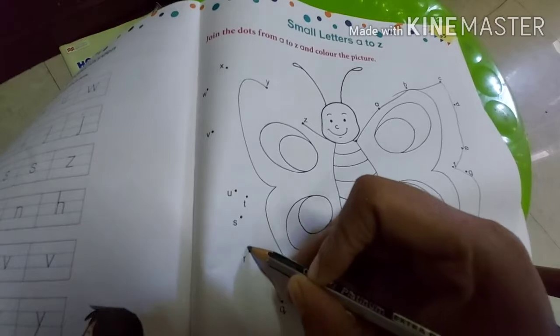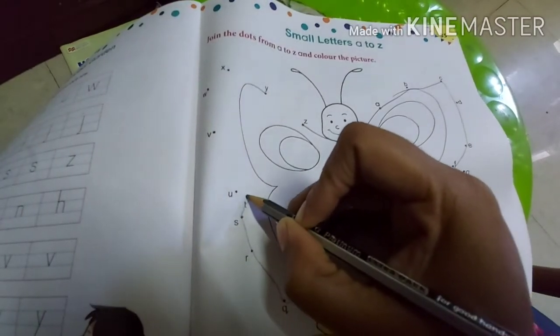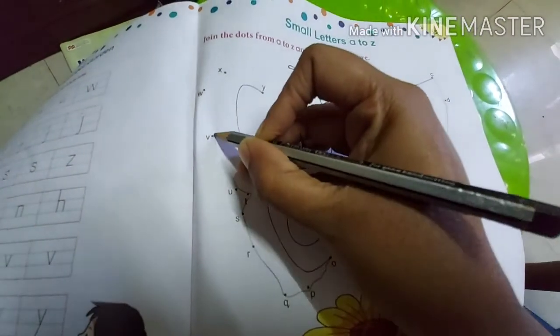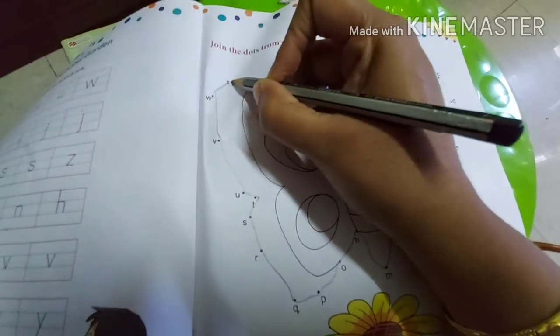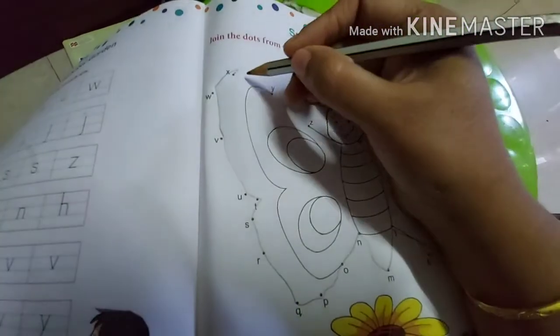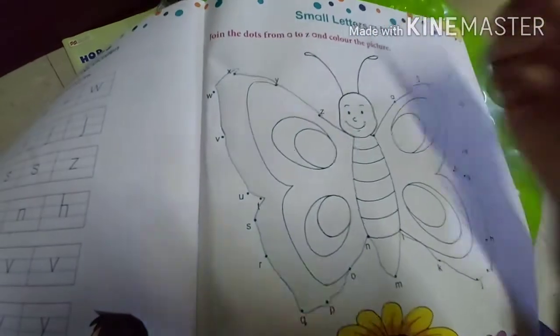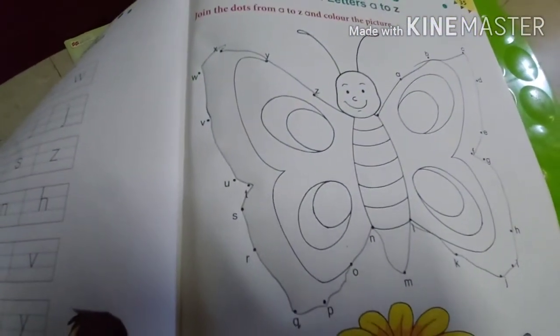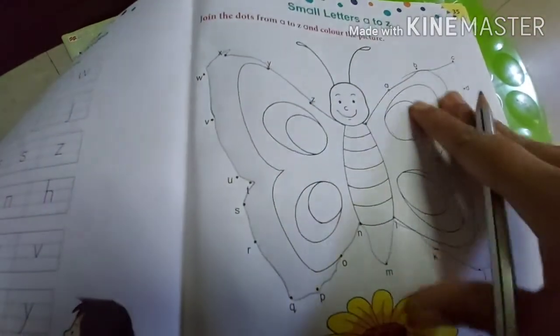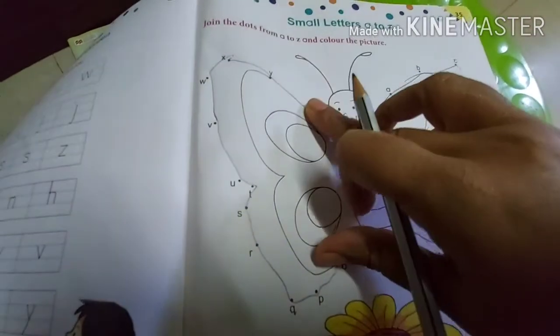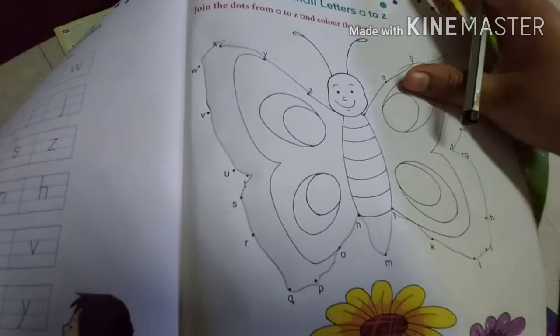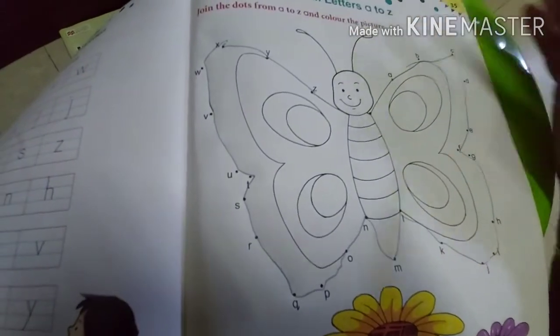Okay, I have given the worksheet on this also, right? I had given a worksheet on this earlier and everyone had started doing it. Very good. Okay, till Z you have to complete. So at last you'll get a beautiful butterfly. This kind of figure will come for you. Okay, so you have to join the letters from A to Z.